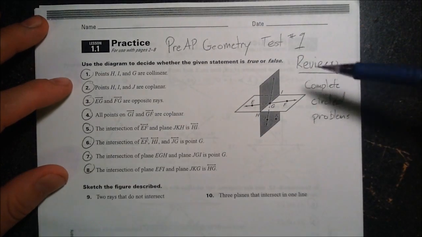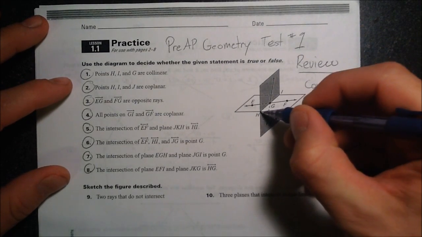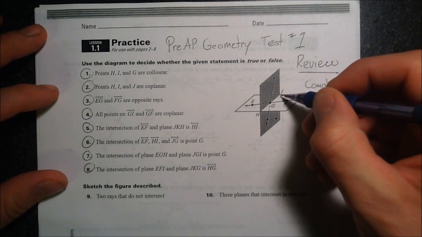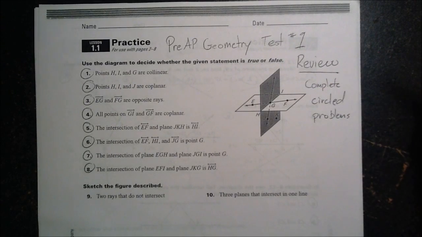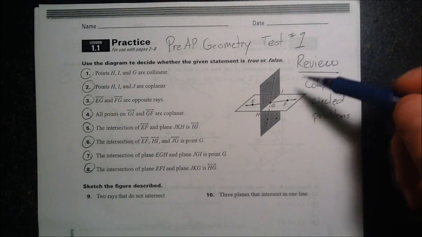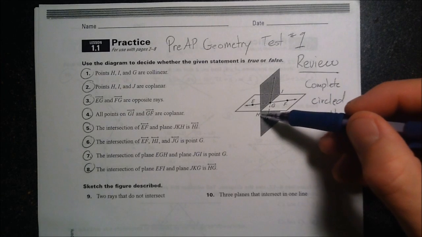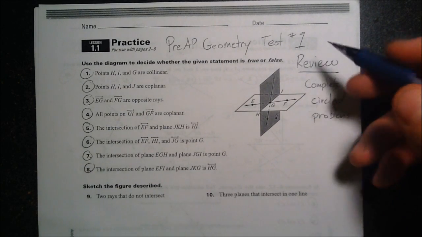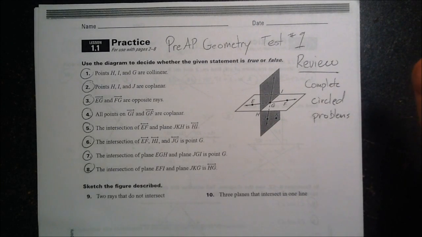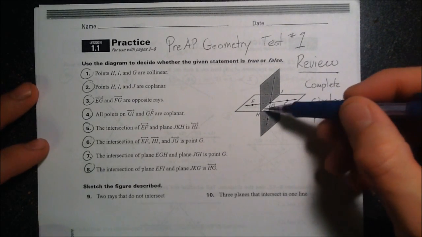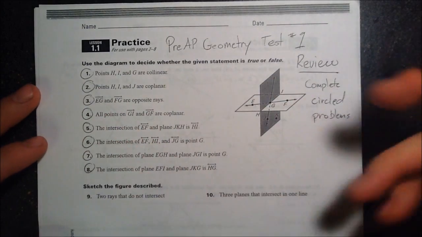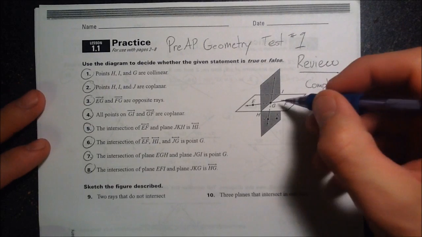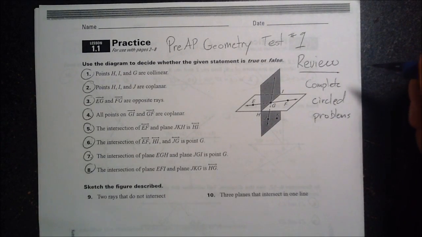One question that I got was, if point H is just on the outskirts, on the border of this plane, does that still count? The answer is yes, point H is in both planes, because remember, planes extend forever. So just because the diagram stops here, it still continues to go on. So yes, point H is actually in both planes. Same thing with point I.